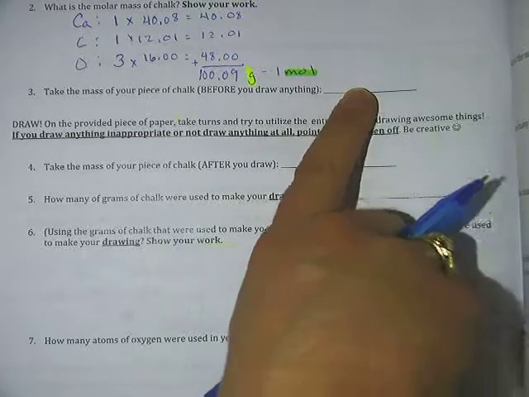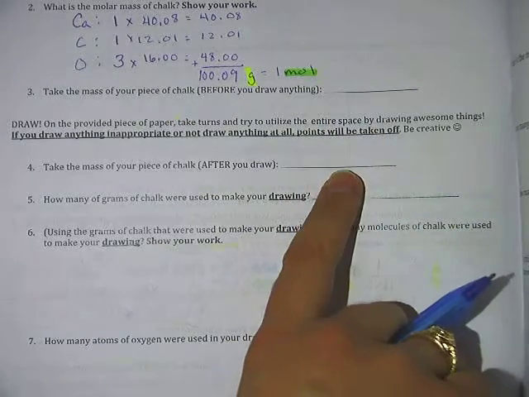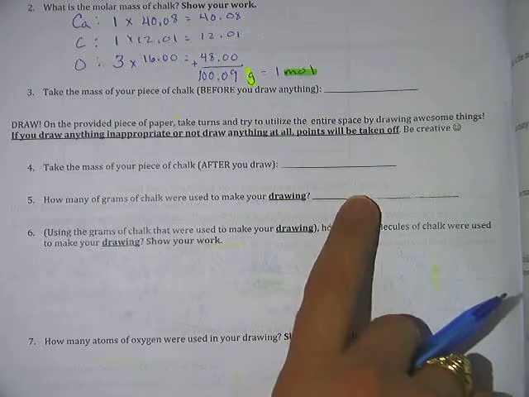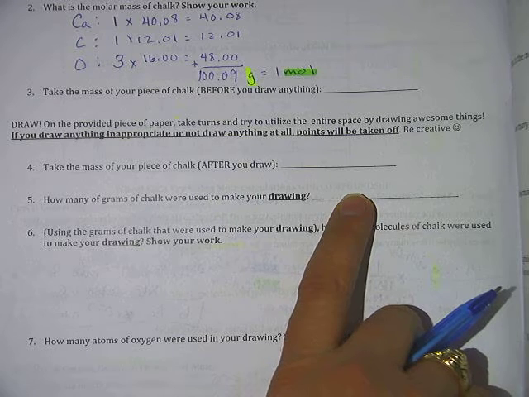Again, at this time, you should have a mass for number 3 and a mass for number 4. Subtract them to get your mass for number 5.